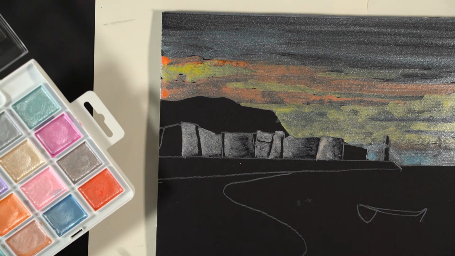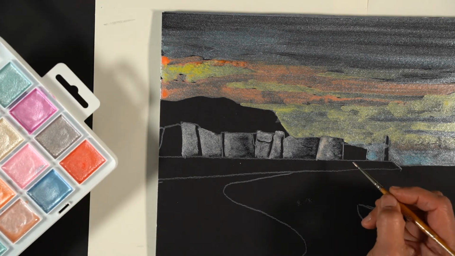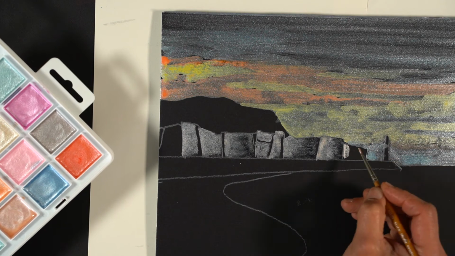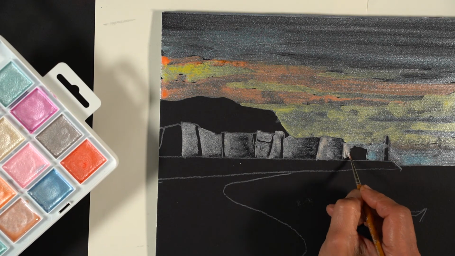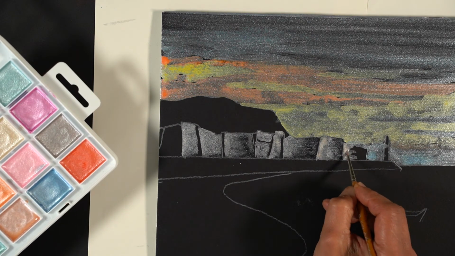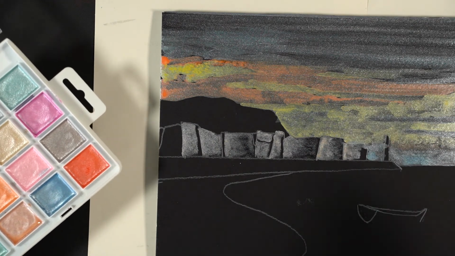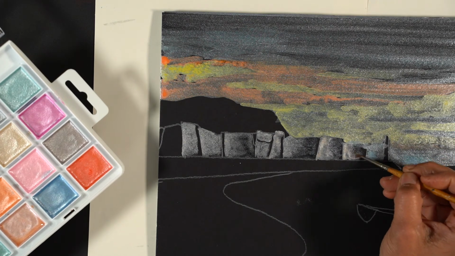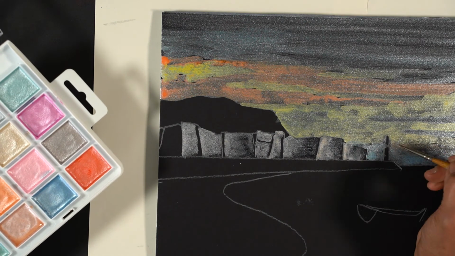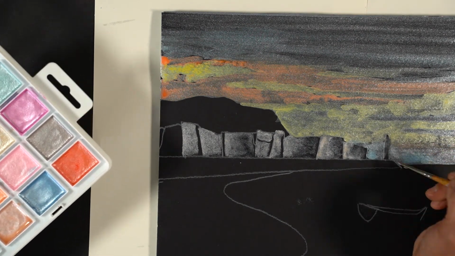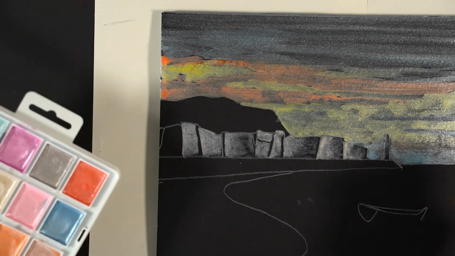Like this. I'm trying to keep it darker here and darker here in the lighthouse.